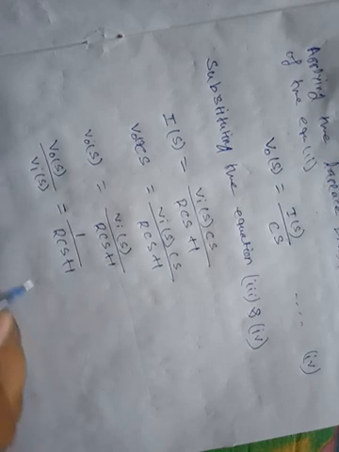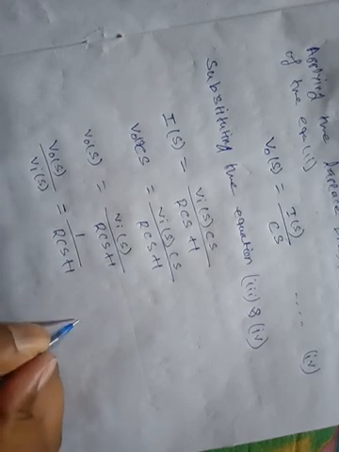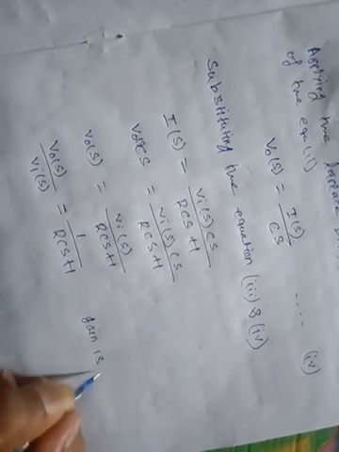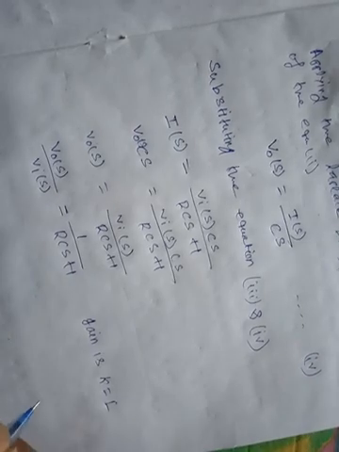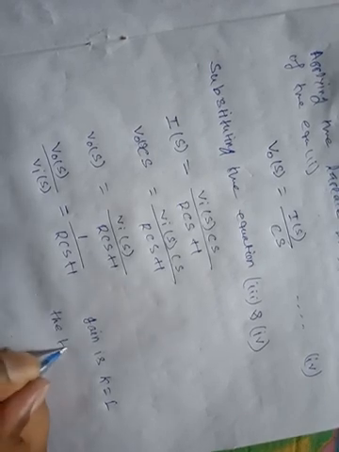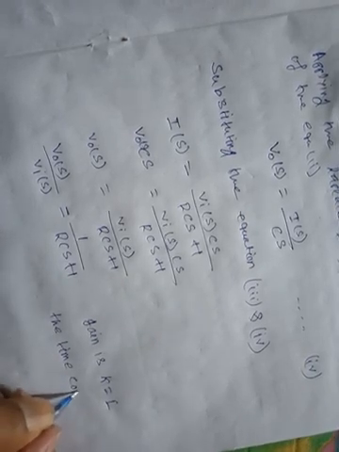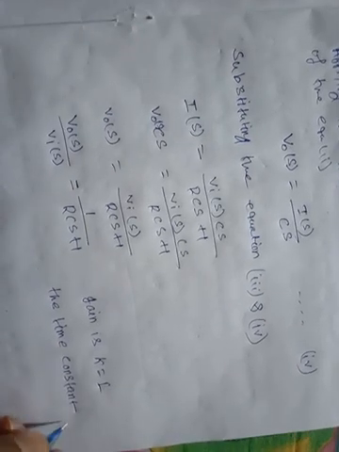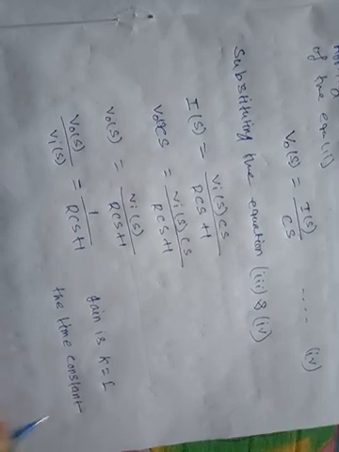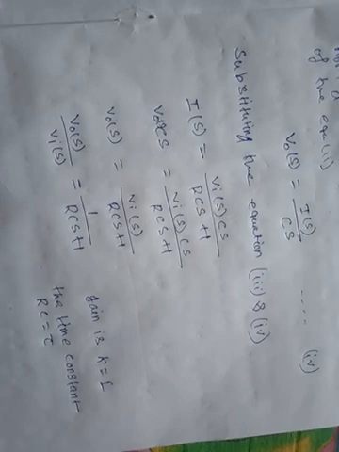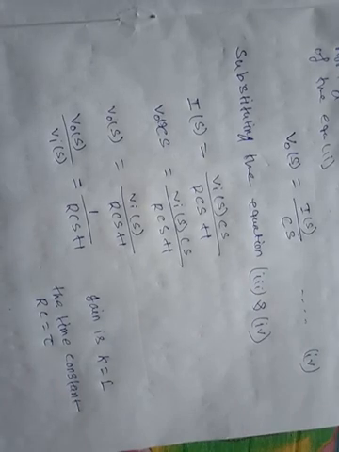Here the gain K is equal to 1 and the time constant tau is equal to RC.